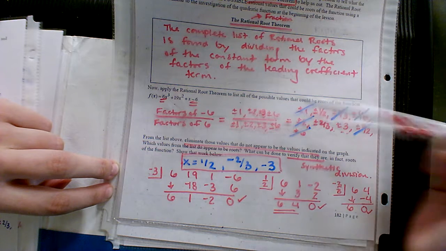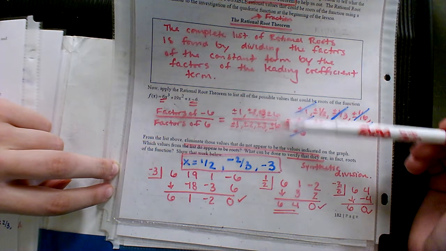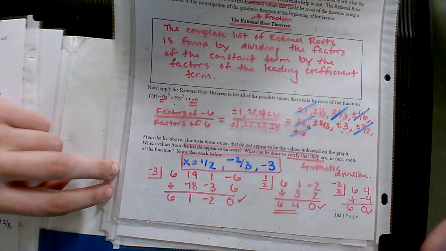How are we doing with listing these possible factors? Can we list all those based off the division? Are we okay with all those combinations? There might be a lot of them, but we're going to check them just to make sure in the end. Let's try another one, okay?